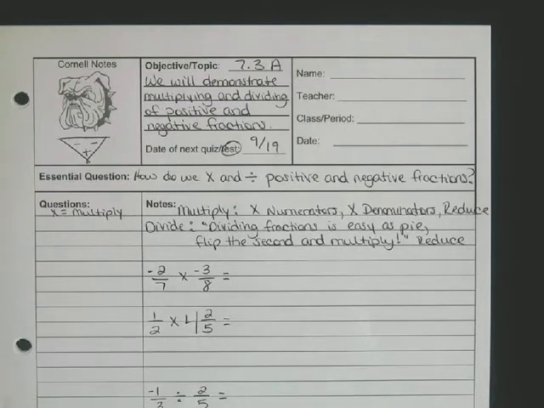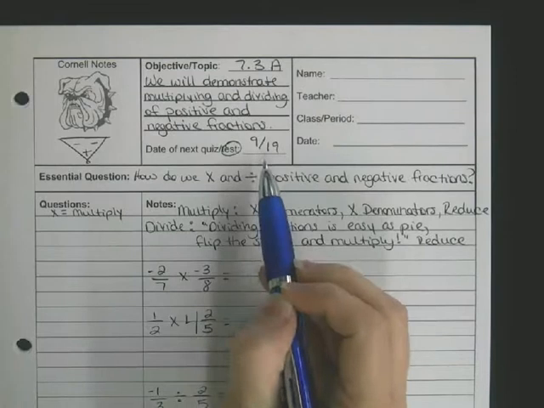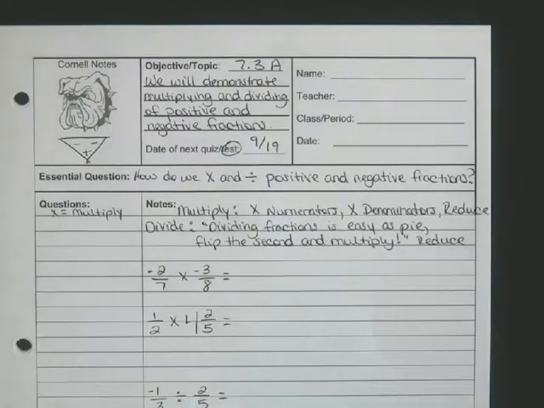So today we're going to be talking about multiplying and dividing positive and negative fractions. Your next test is going to be this Friday, September the 19th. So our essential question is, how do we multiply and divide positive and negative fractions?